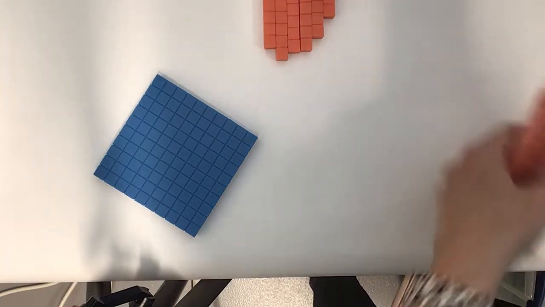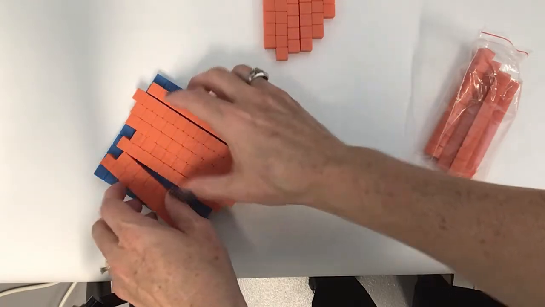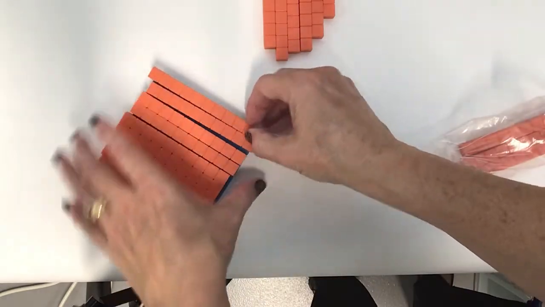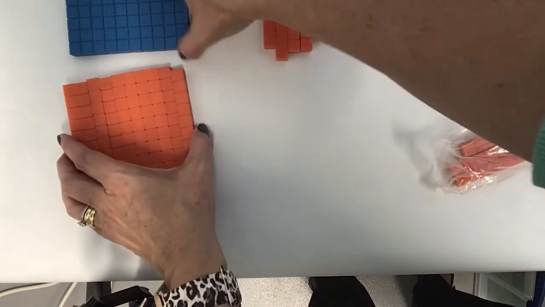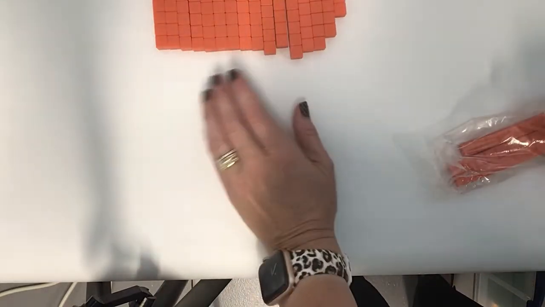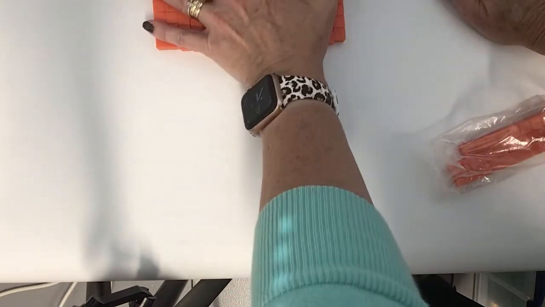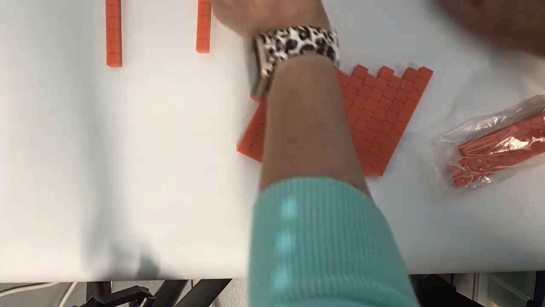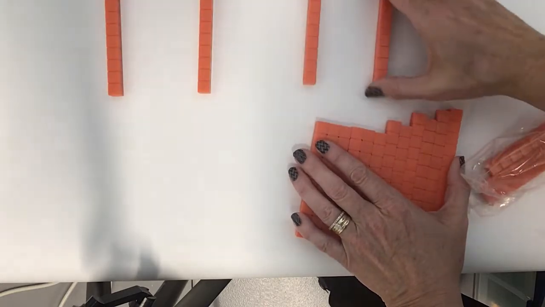So let's grab 10/10. We can prove it if we need to for our kids who are not understanding that relationship just yet. I can show them that these two things are equal. 10/10 is equal to 1 whole. So now I can break this up into 4 equal groups. And I would talk about efficiency. Yes, I could take 1 for you, 1 for you, 1 for you, 1 for you. That's 1 in each of the 4 equal groups.